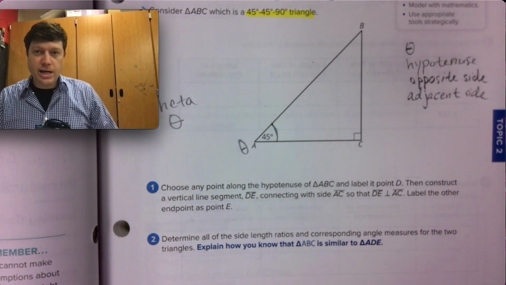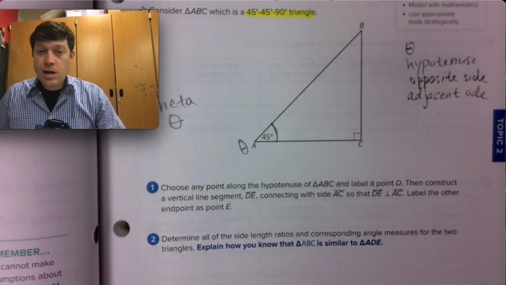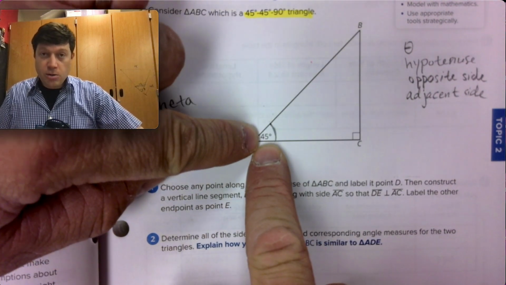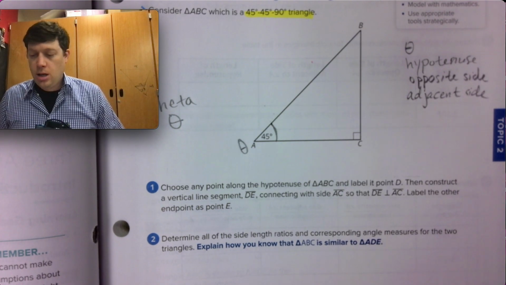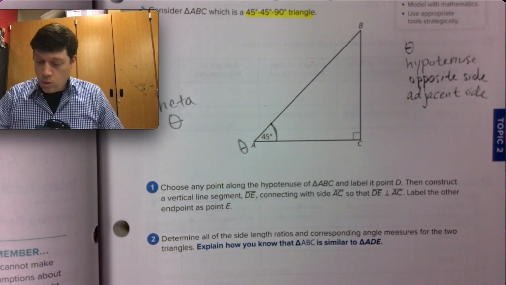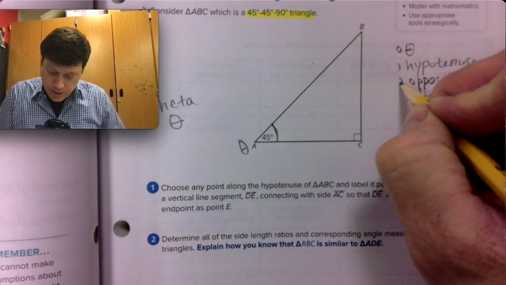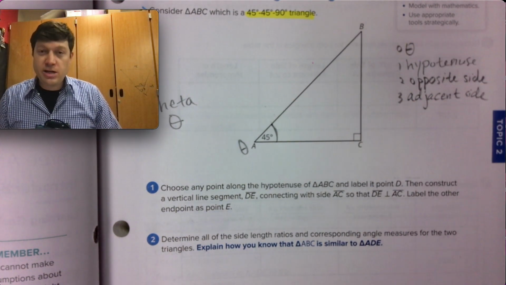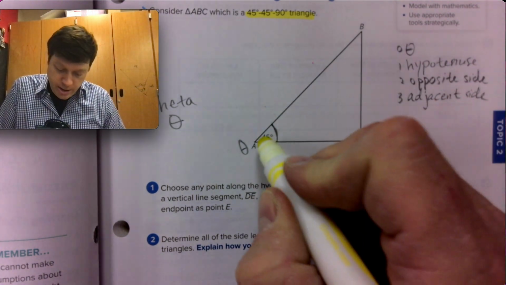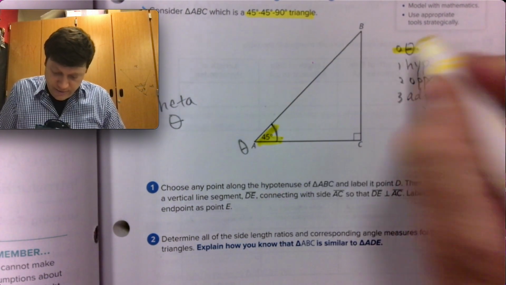So which is the side next to? And I save that one for last because technically, if this is our reference angle, we have two possible adjacent sides. But it's always important to do things in this order. 0, 1, 2, 3. And I say 0, you cannot do anything until you've identified the reference angle. So there it is. Theta, 45 degrees.